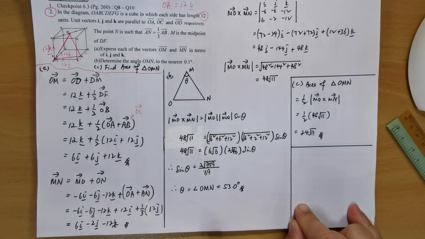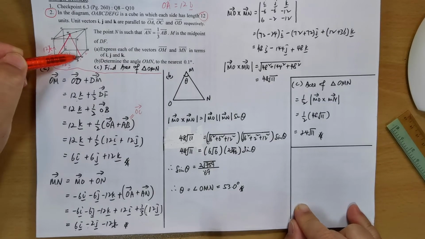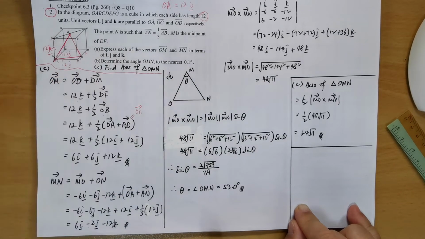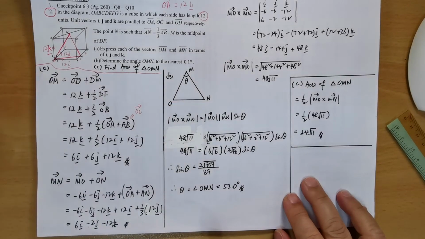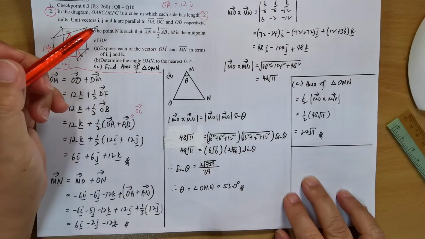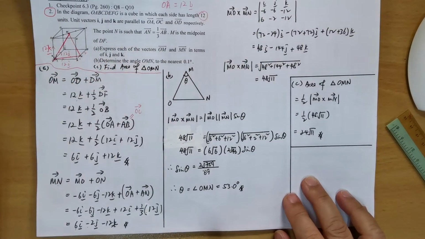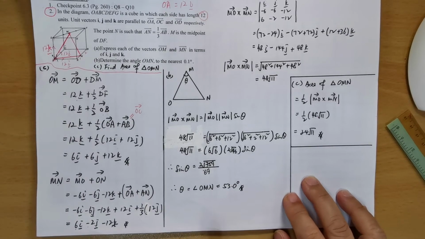Next, B. Determine the angle of OMN. I draw out the triangle OMN, the red one, separately so it is easier for you to see. The angle OMN I name theta. When you see a triangle and need to find an angle, you can use either the cross product or the dot product, up to you.